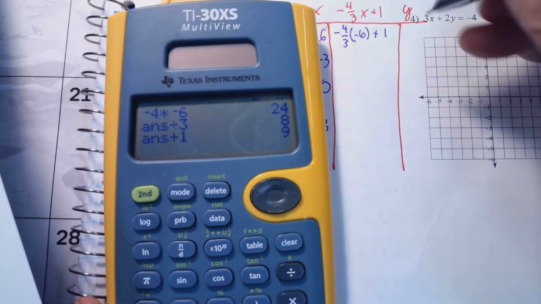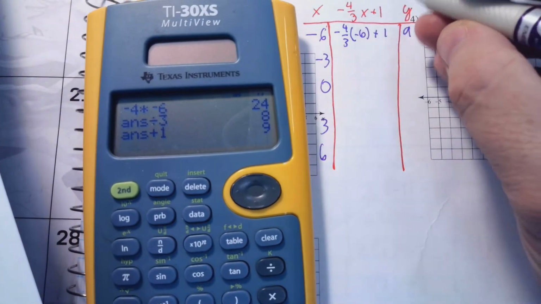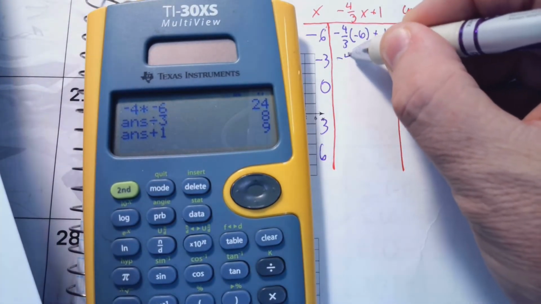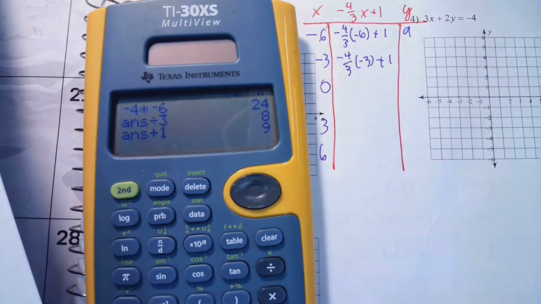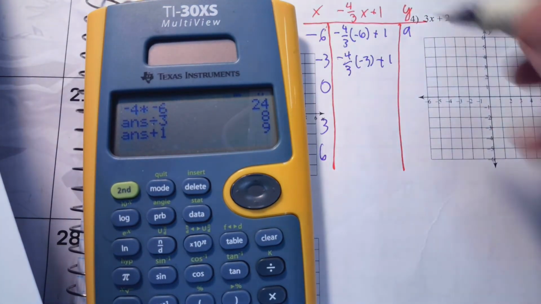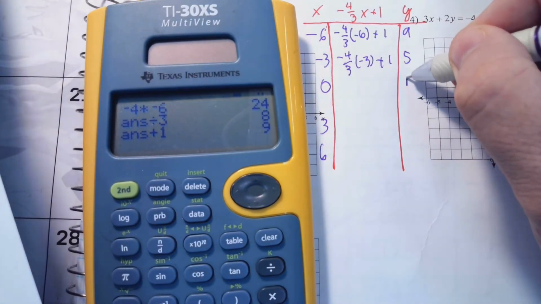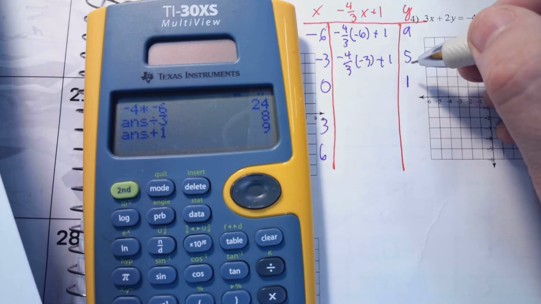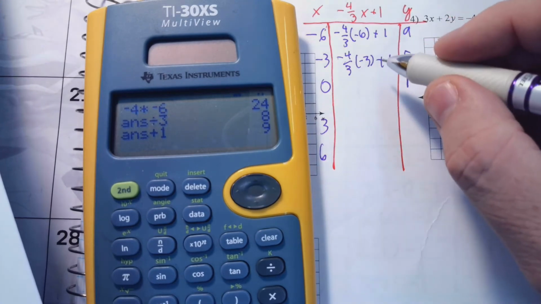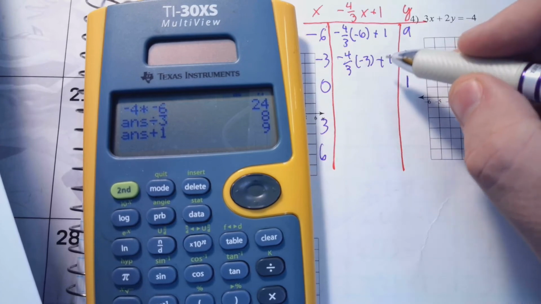So this is going to be 9, I think. Is that right? No. -4/3 times -3 plus 1. It's going to be 5. Yeah. Yes. There's just one problem. It goes outside the grid on the paper. Well, and we'll talk about that in a second. But you're right. It is going to go outside the containment.